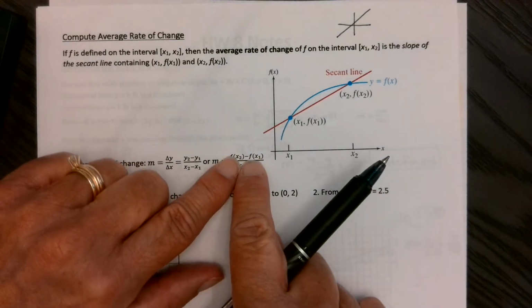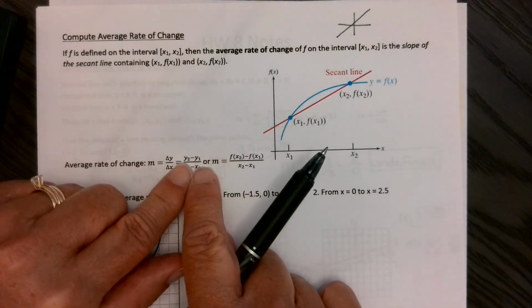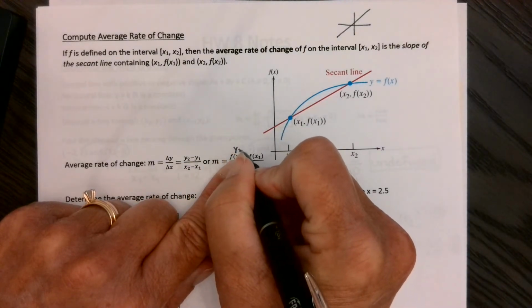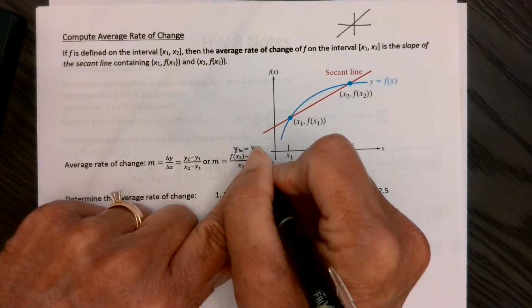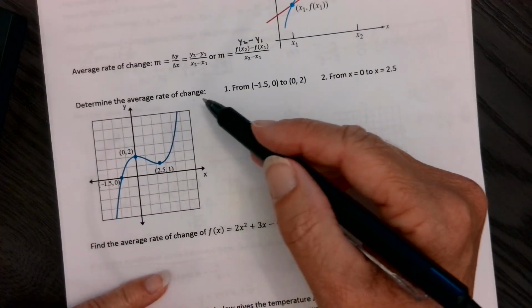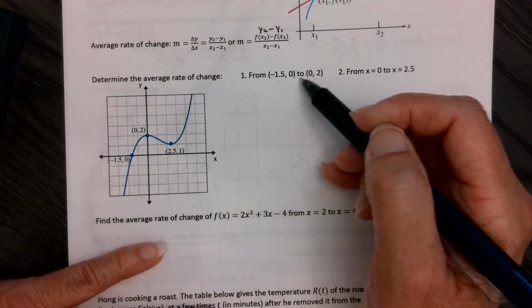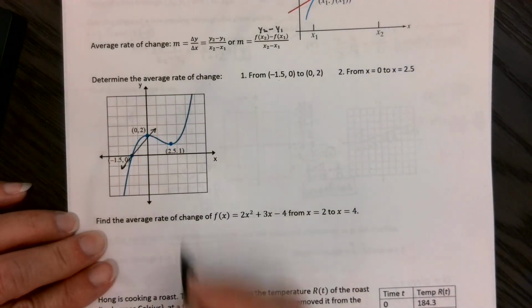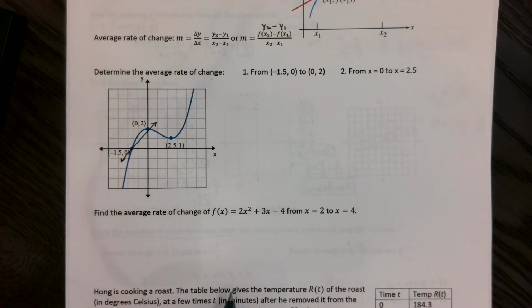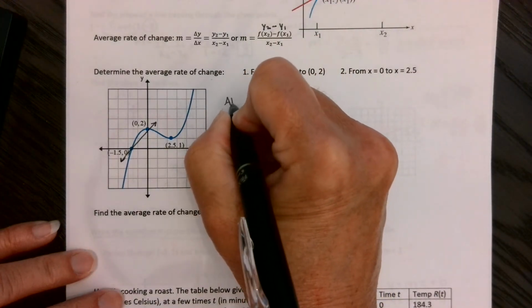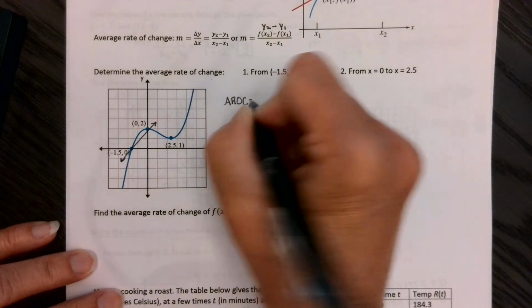Now don't let this confuse you here. It's the same thing as what we were doing here. Remember, this is the output, same thing as our y2. This is our output y1. Still, it's the same thing. Okay, so now, see how we have a curve here? It says determine the average rate of change from this point to this point. So you have the secant line that goes like this. Okay, and you're wanting to find the average rate of change between those 2 points. We're going to call it AROC because I don't feel like writing all that out.